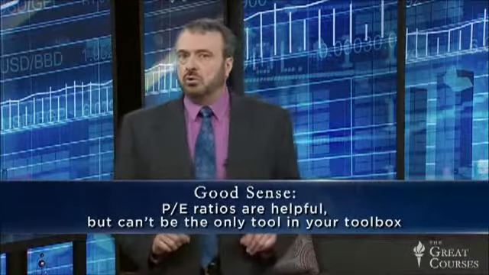You have to be careful with PEs. They're helpful, but they can't be the only tool in your toolbox. Although PEs get taken too seriously sometimes, there's some evidence that they do predict stock returns. No, it's not perfect, but over a long period of time, buying low PE stocks tends to be a good strategy.